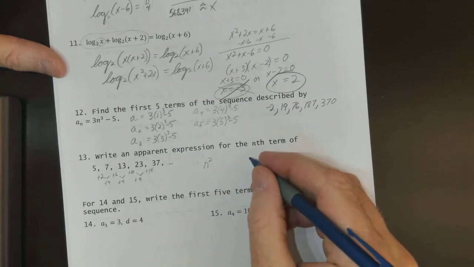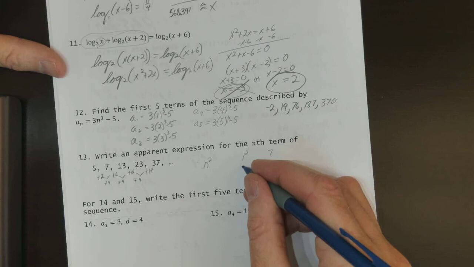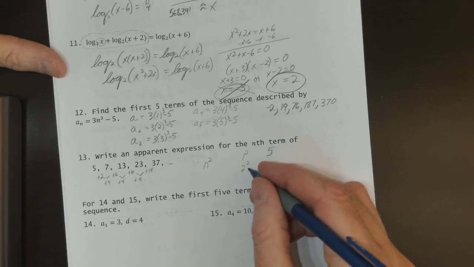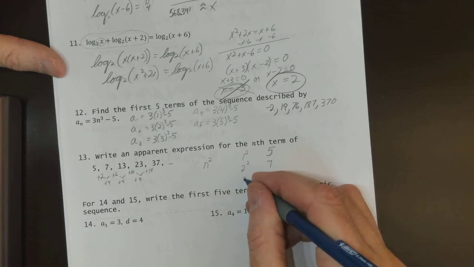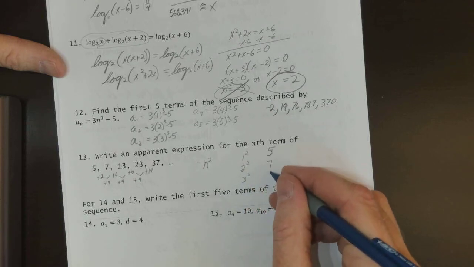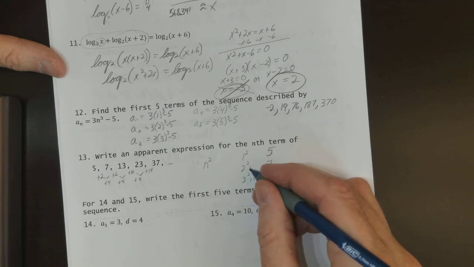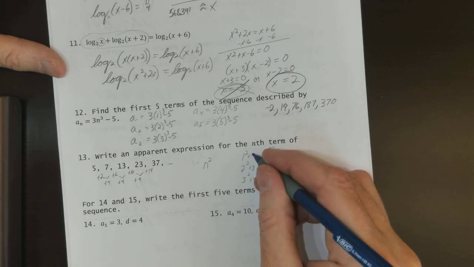And if I square 1, so 1 squared, you get 7. 2 squared, no, 5. 2 squared, 7. 3 squared, 13. 3 squared plus 4, 2 squared plus 3, 1 squared plus 4.